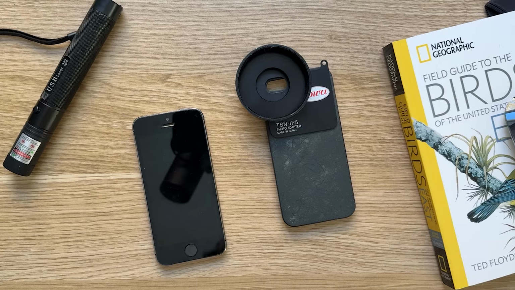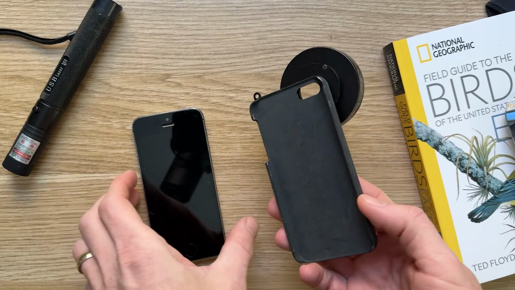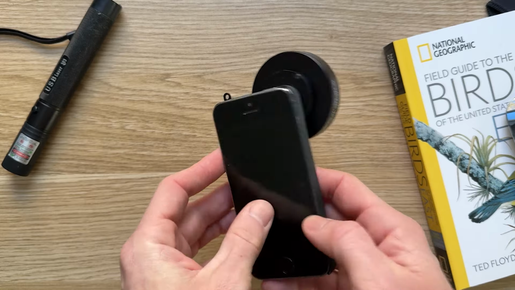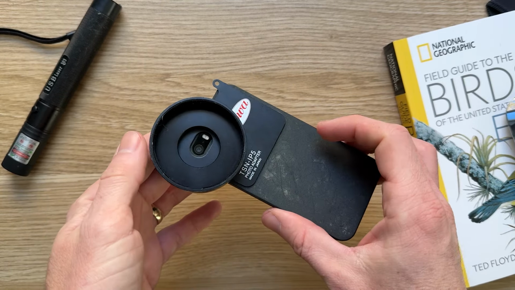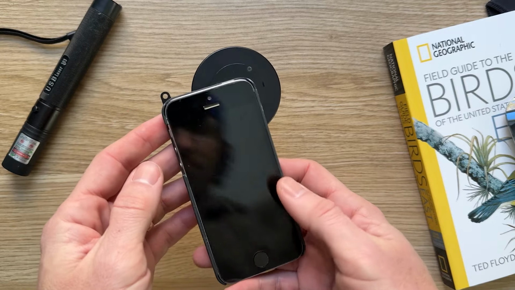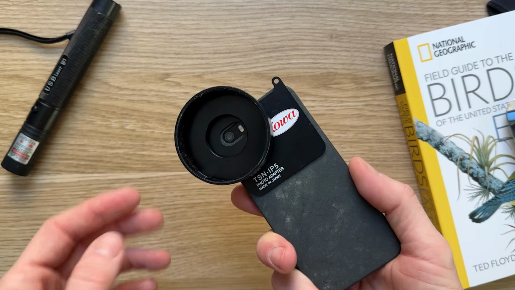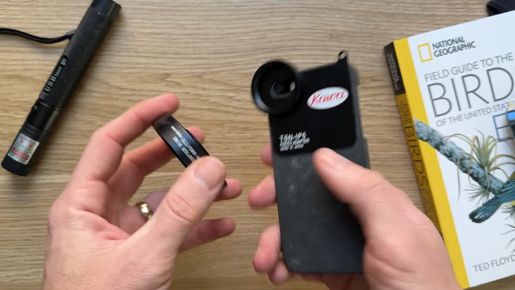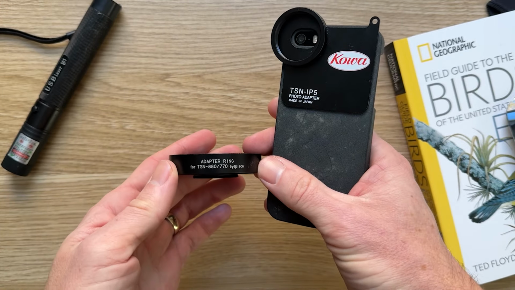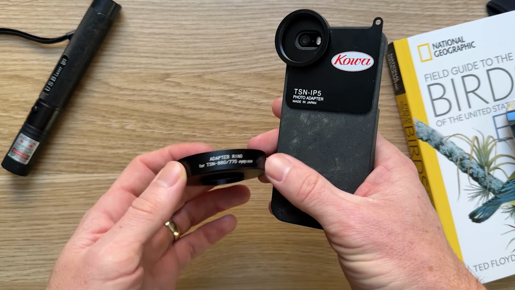The first phone adapter I ever bought was this awesome case from Kowa, the TSN IP5. They had a few different cases depending on which phone you had, and then you screwed on an adapter ring for the exact size eyepiece you needed. And this is digiscoping at its best, or easiest, when you have the exact case and adapter needed, so you can quickly attach your phone to your scope and be shooting.